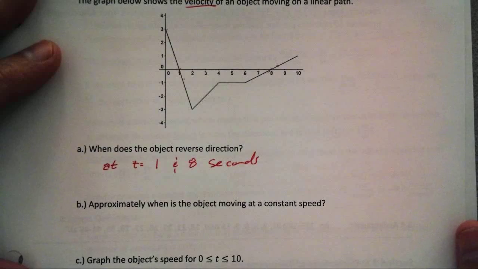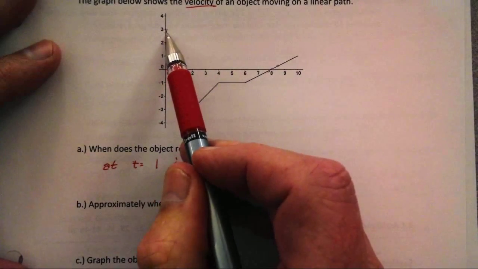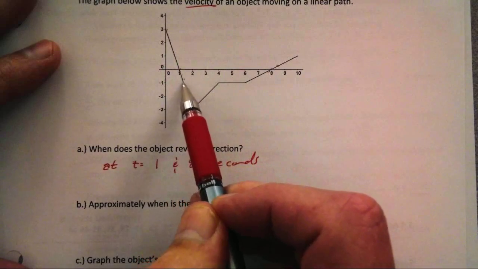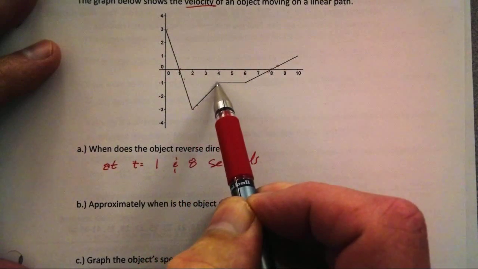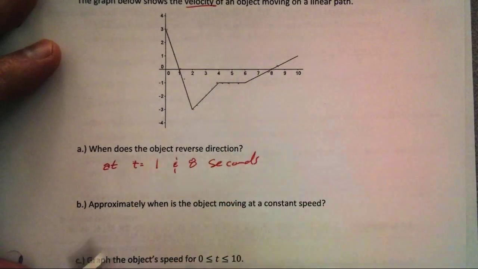Approximately, when is the object moving at a constant speed? I'm moving at a velocity of 3, not 3 anymore. I'm moving at a constant speed of -1 here, at -1 here, at -1 here, at -1 here.